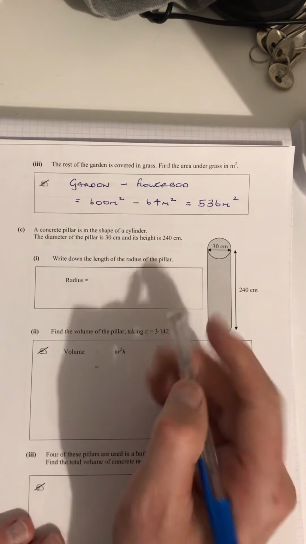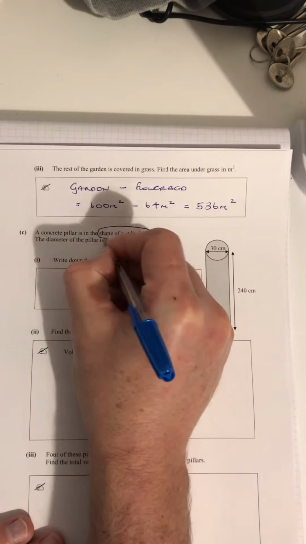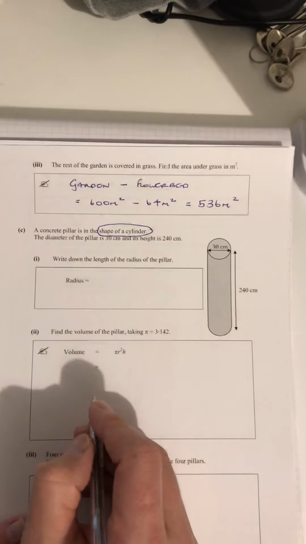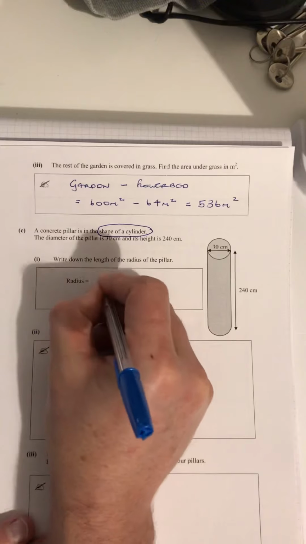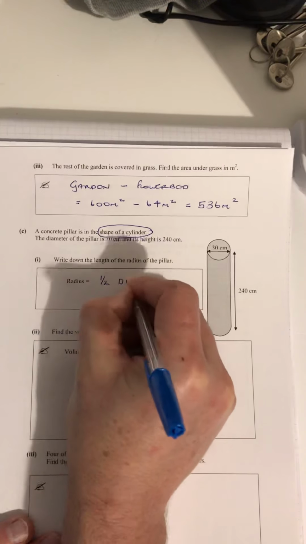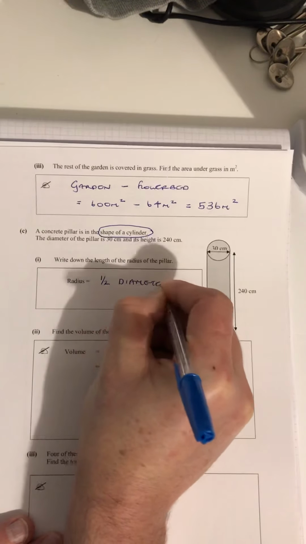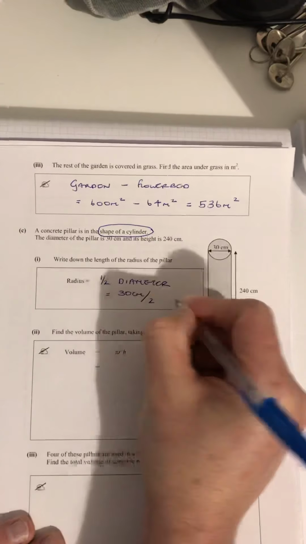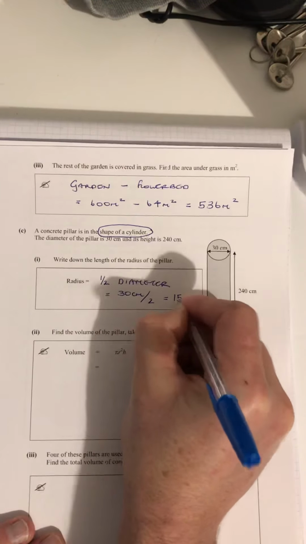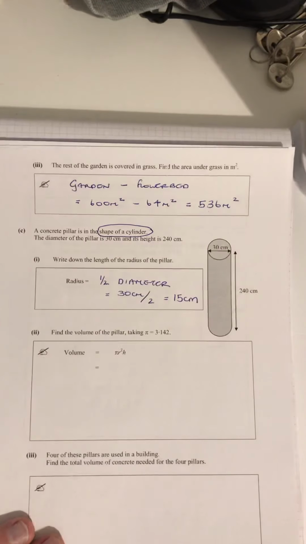A concrete pillar is in the shape of a cylinder. The diameter is 30. So how do we find the radius? The radius is half the diameter. So that's equal to 30 centimeters, half of that, divided by 2, is 15 centimeters.